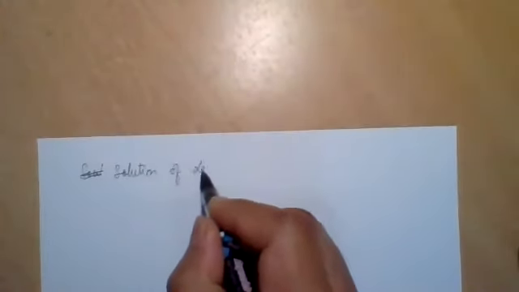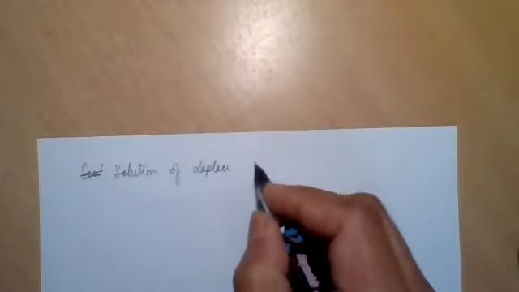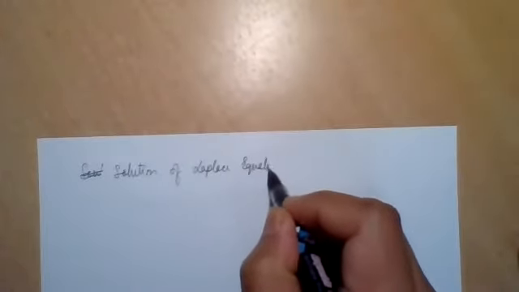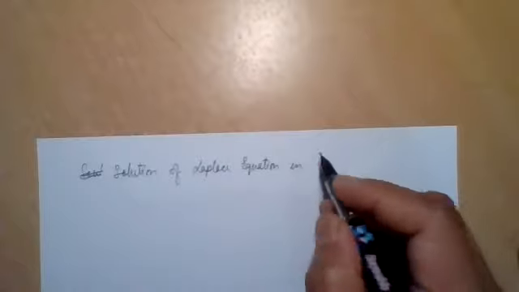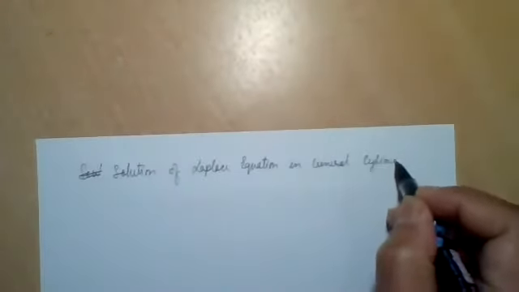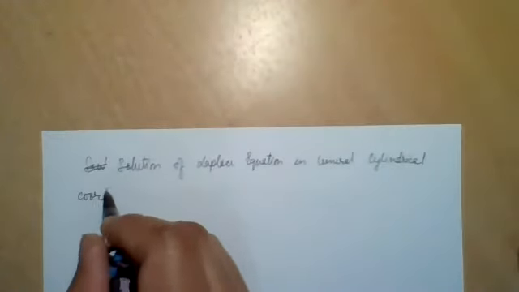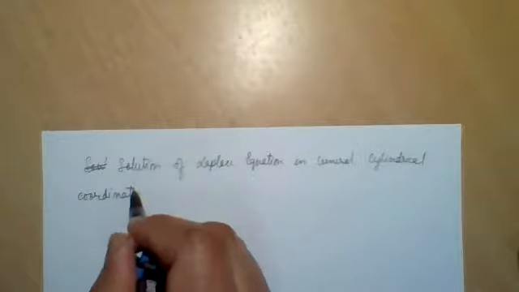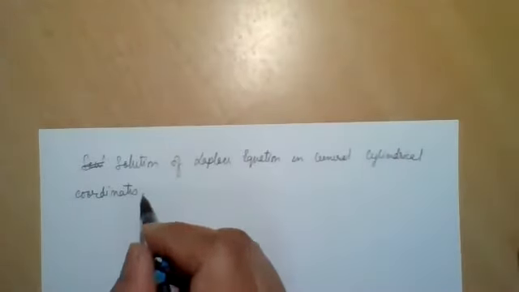Solution of Laplace equation in general cylindrical coordinates.